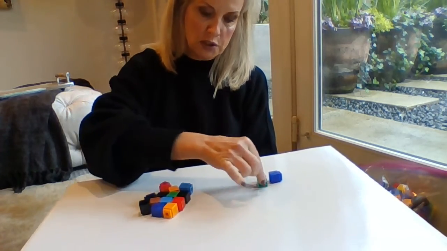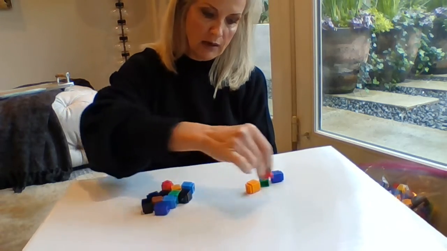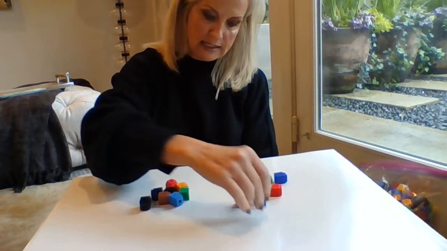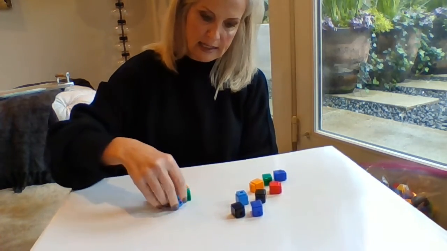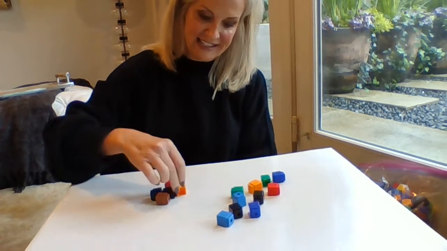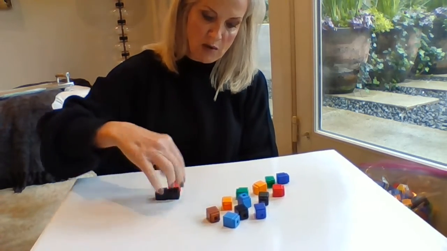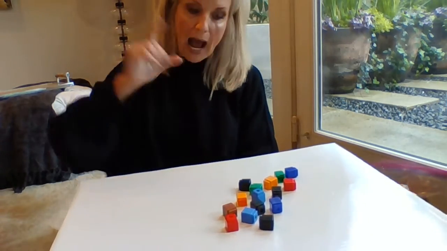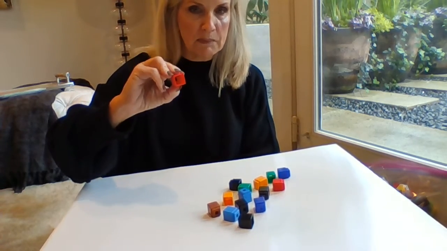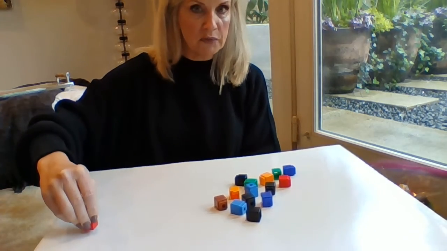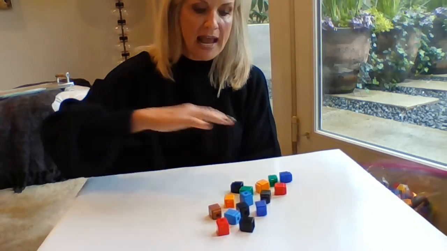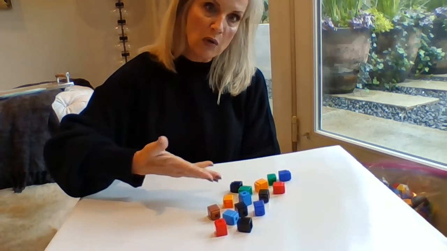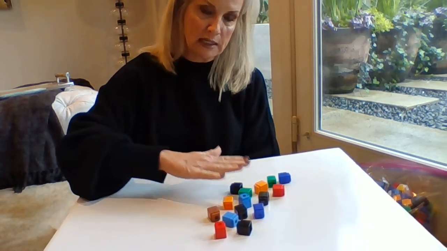1, 2, 3, 4, 5, 6, 7, 8, 9, 10, 11, 12, 13, 14, 15. I said a number every time I picked one up and I moved them over. And I know the last number I said was 15. So I have 15 cubes here.